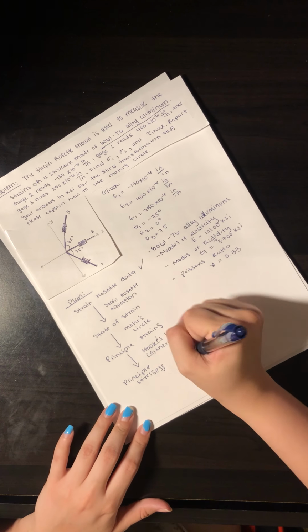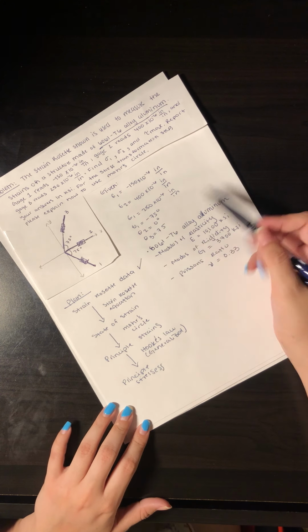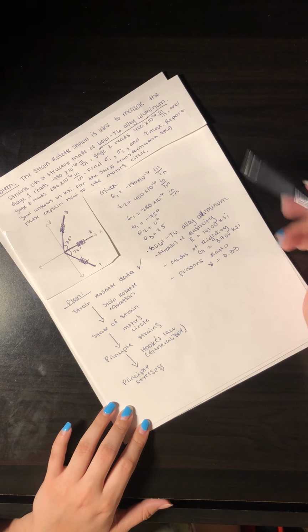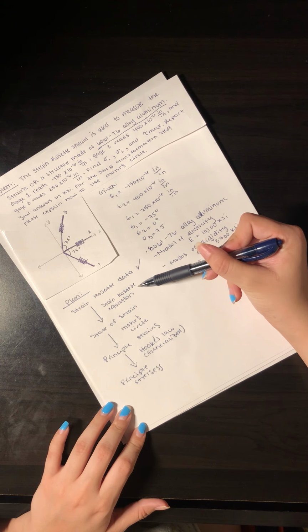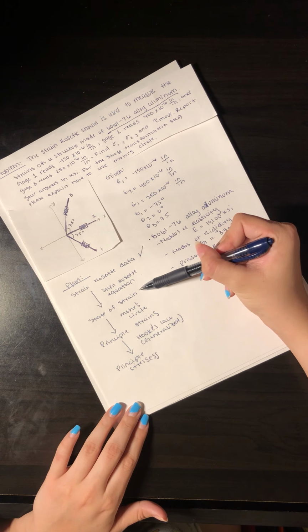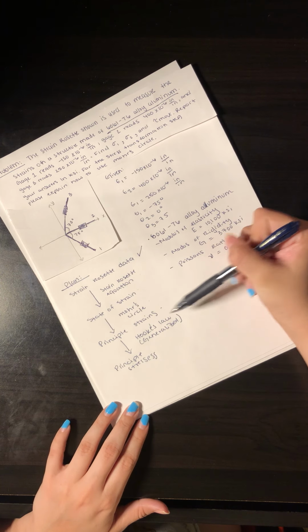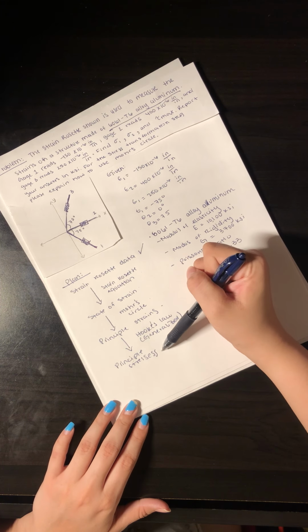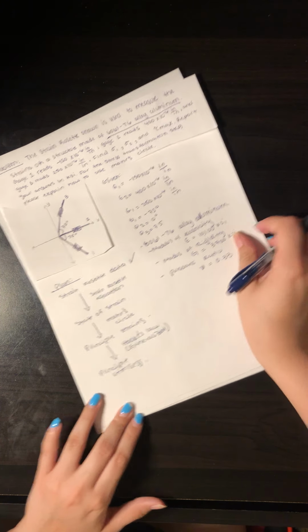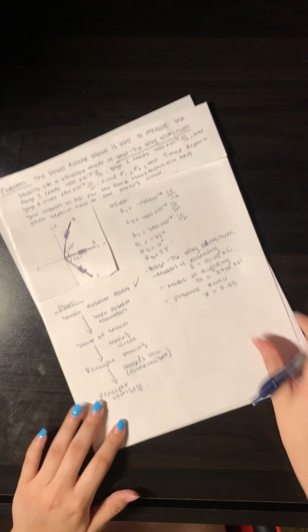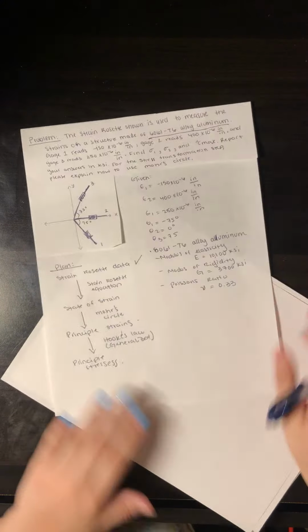So it's a step-by-step. We did the first step. We have all of our givens. This is all of our data. Then we are going to use equations to solve for state of strain, Mohr circle to solve for principal strains, and then Hooke's law to solve for the principal stresses. All right, so I'm just going to put this off to the side.